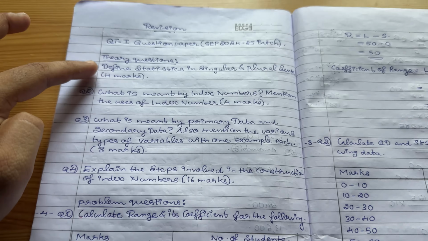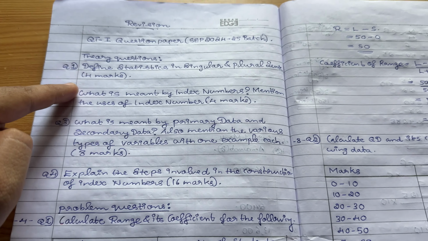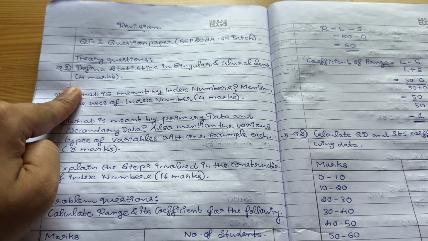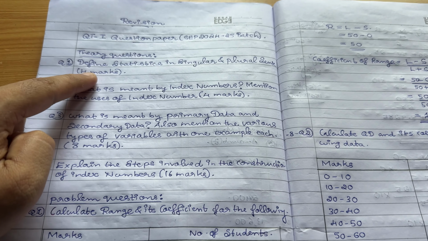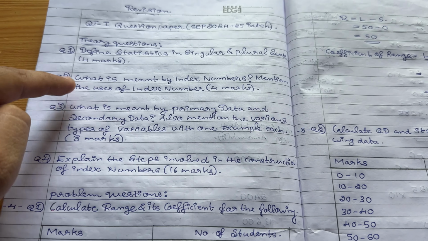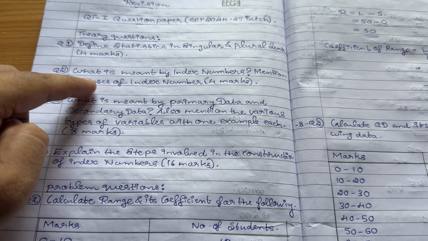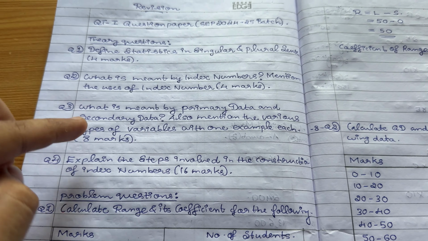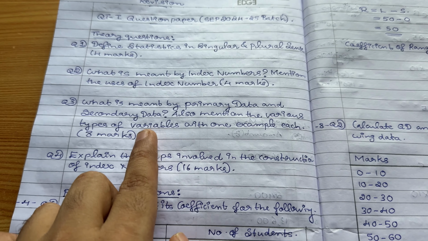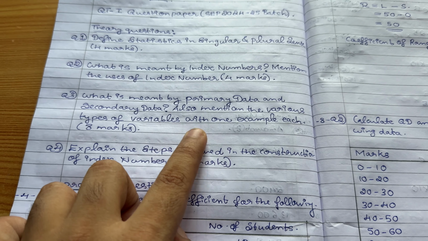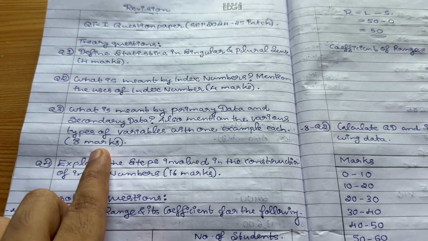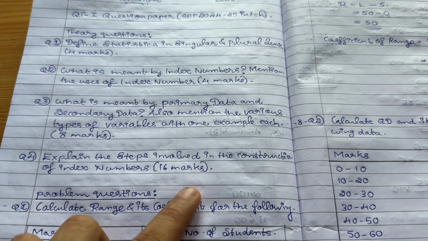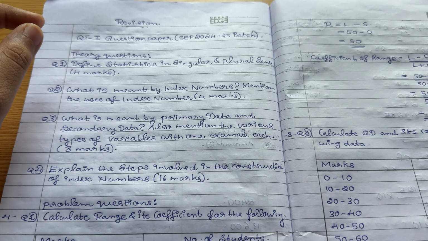All these theory questions are important. This has already been discussed in the class, and has been repeatedly asked in previous year question papers. The theory questions are: define statistics in singular and plural sense for 4 marks; what is meant by index number, and mention the uses of index number for 4 marks; what is meant by primary data and secondary data, also mention the various types of variables with one example each for 8 marks; and explain the steps involved in the construction of index number for 16 marks. All with the explanation you have to study.